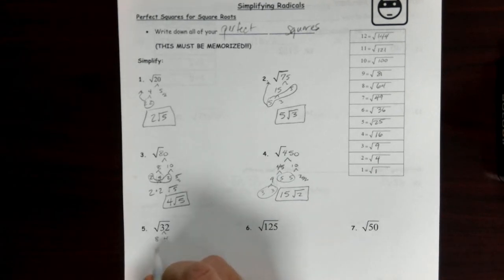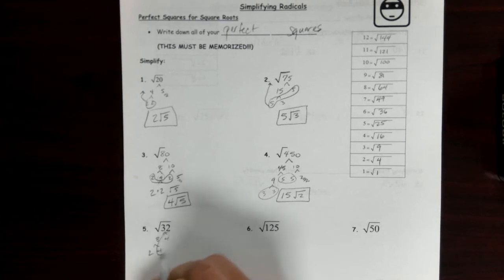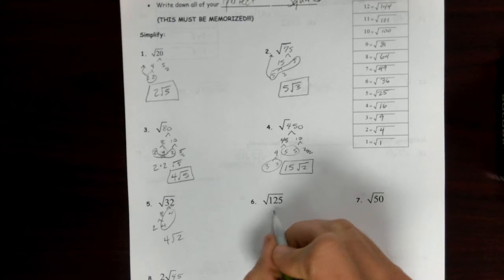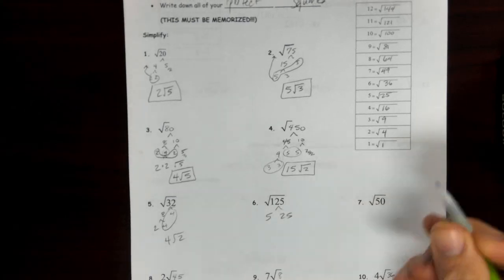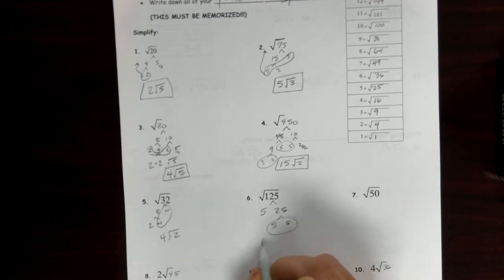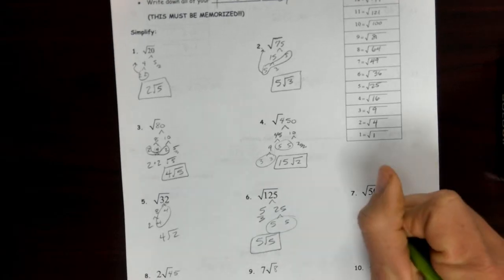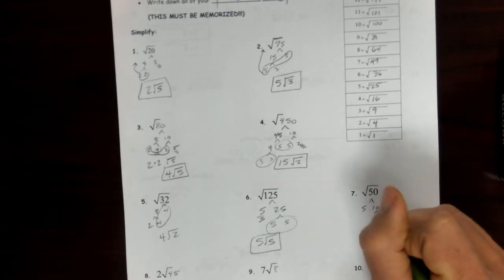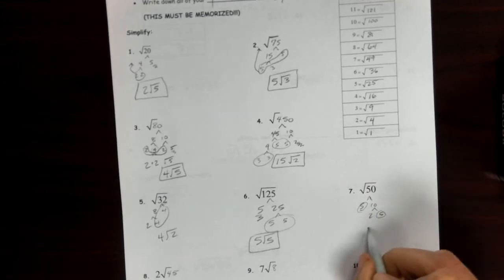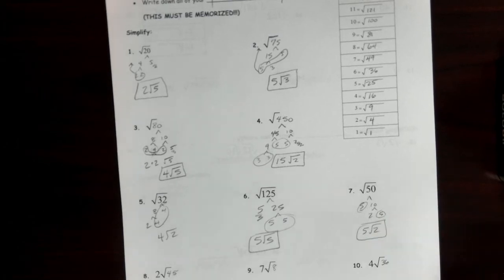32 breaks down into 8 and 4. Pair of 4s with 2 left over. 125 breaks down into 5 and 25. We want to break down 25 because that's not prime, so 5 and 5. Pair of 5s with 5 left over. 50 breaks down into 5 and 10, 2 and 5. So here we're prime factoring. There is a pair. 2 stays underneath the radical.